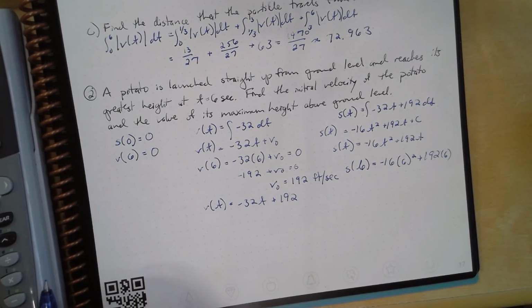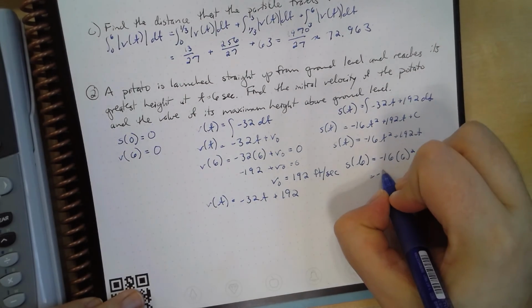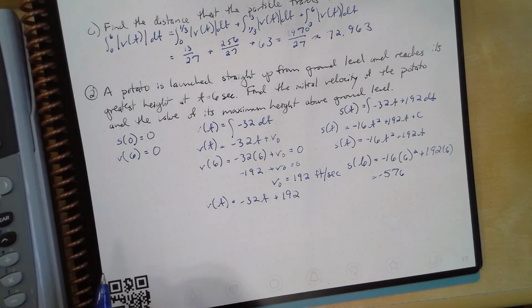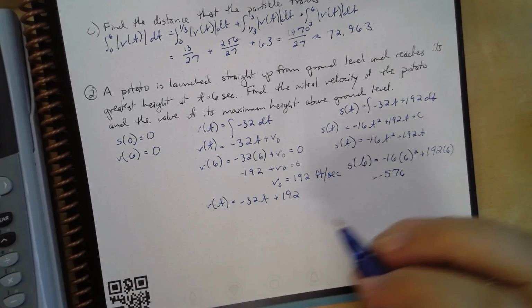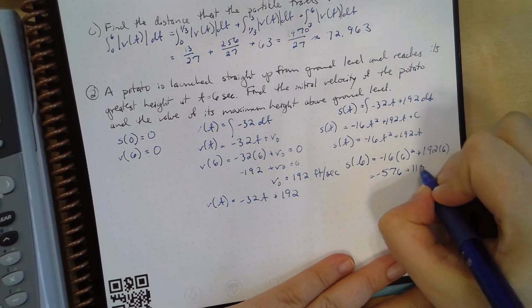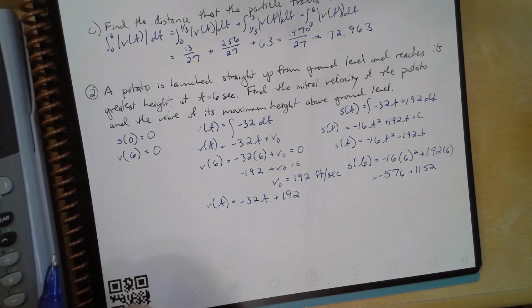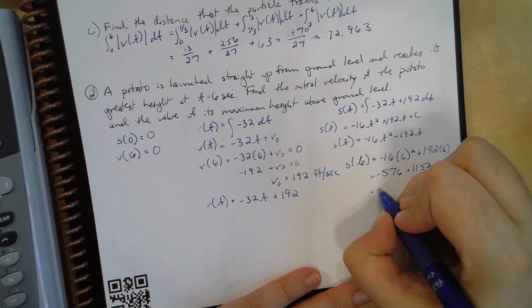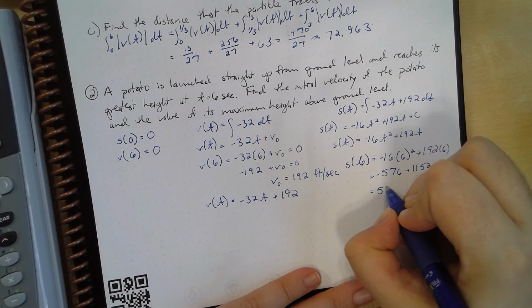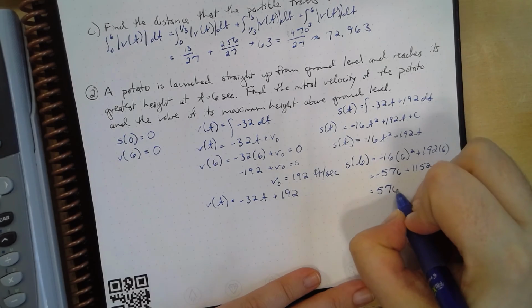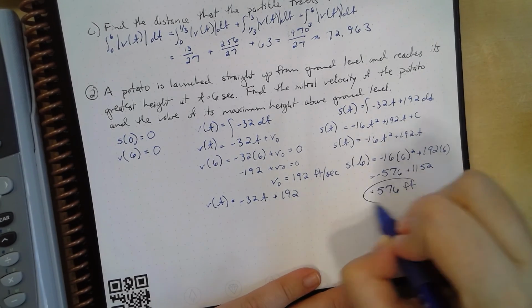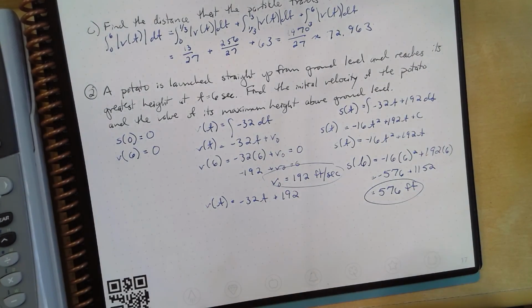So we can calculate that. We're going to get negative 576 plus 1152. So our maximum height is 576 feet. All right, good.